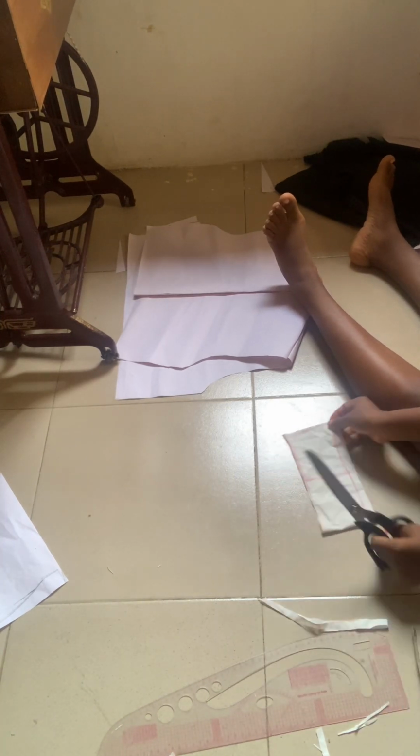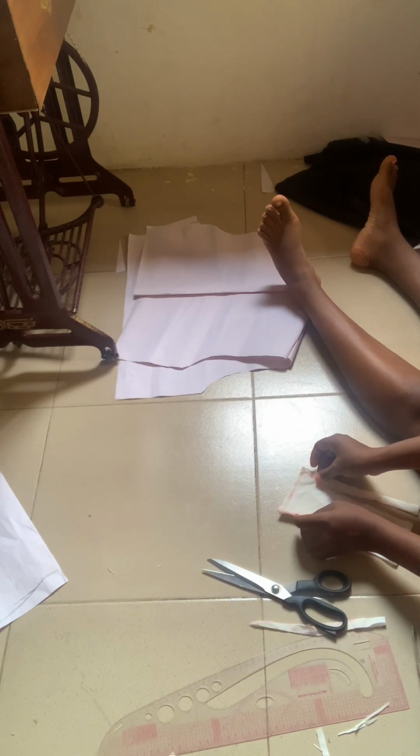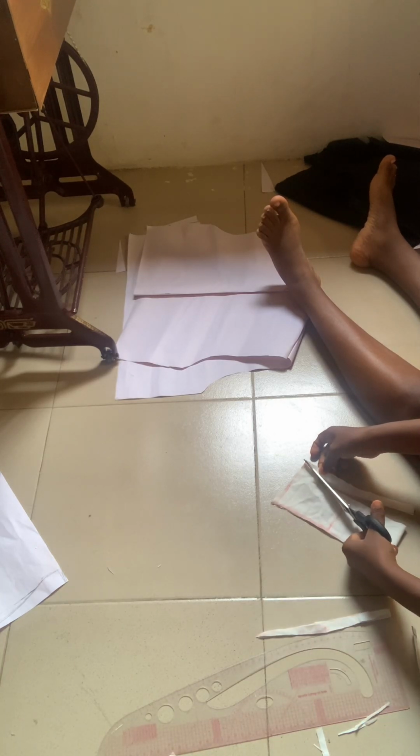So you cut it off like this. Cut. Make sure you cut it very well. Okay, I'm having some errors here. So this is what it looks like after cutting. So you notch the center. Don't forget to always notch the center. This is what it looks like after cutting.